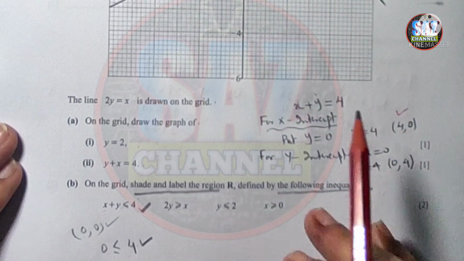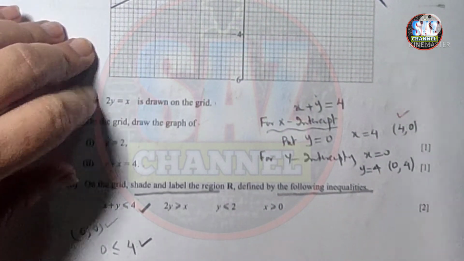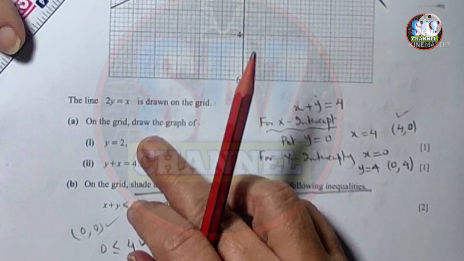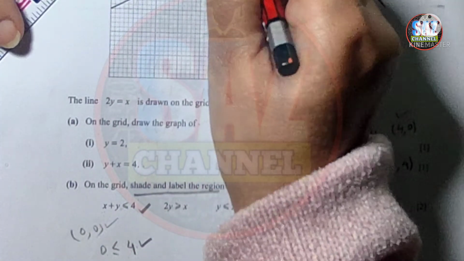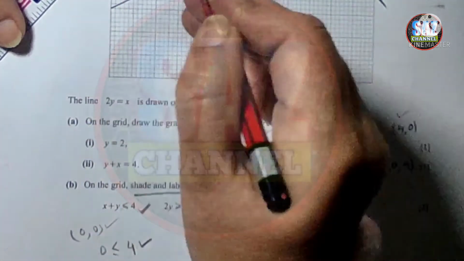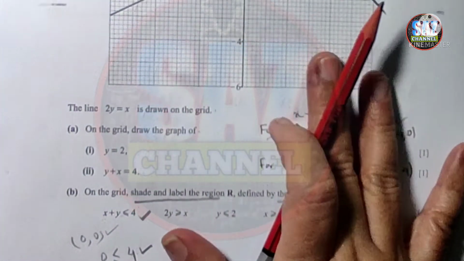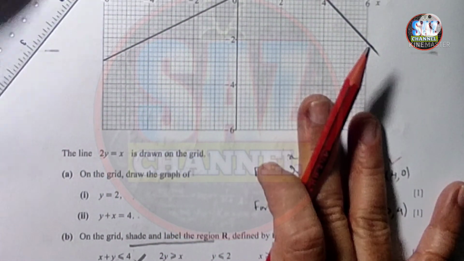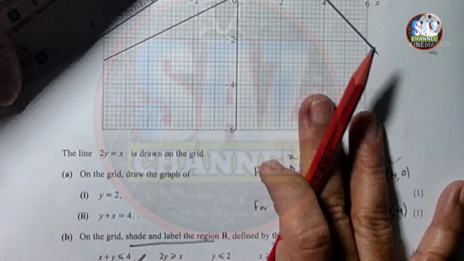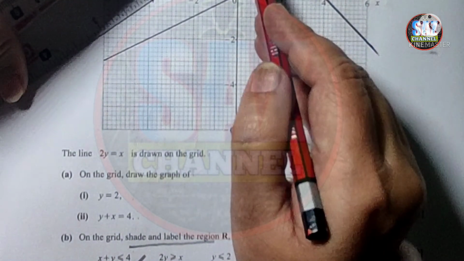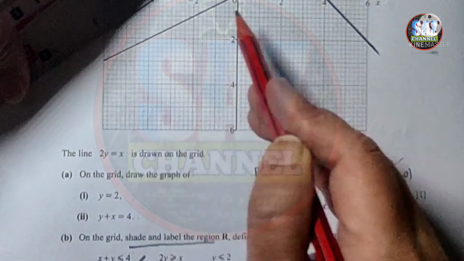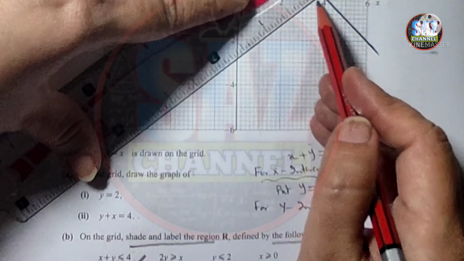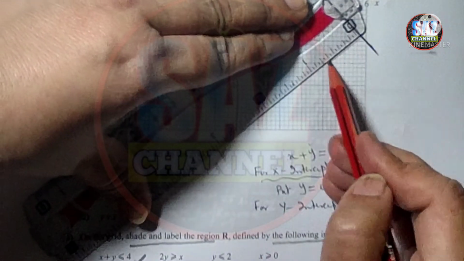So in this case, the shading will be underneath or below this line. So let me hold the ruler, and this is the shading. This line will receive the shading at this place, underneath this line.